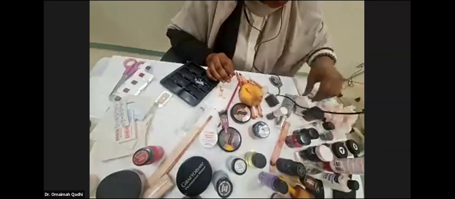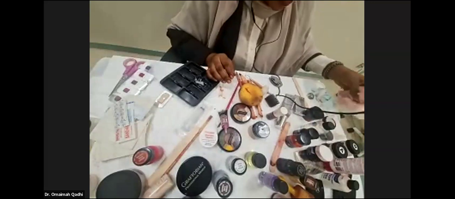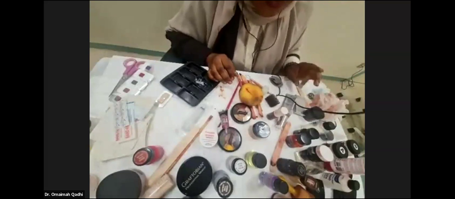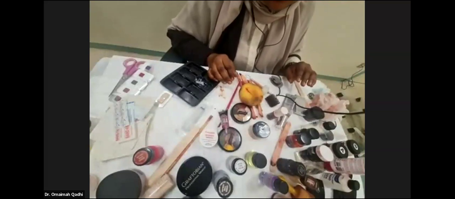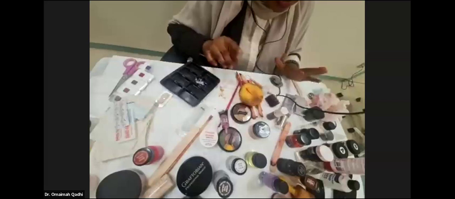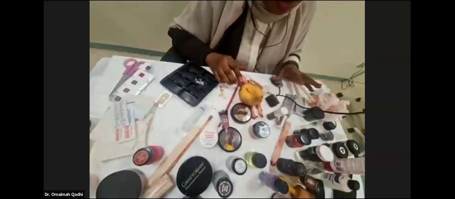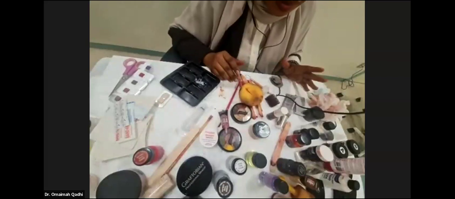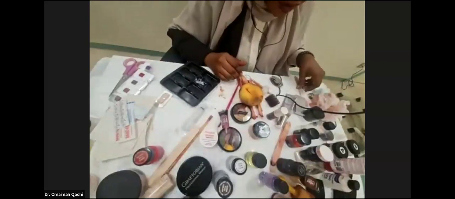Miss Rania is asking where we can get the materials at a good price that is not expensive. For me, I use Amazon. Just go under the category of Halloween products, and you will find a lot of products there for moulage. You can even search for moulage kit or wound kit. You will find kits specific for that.